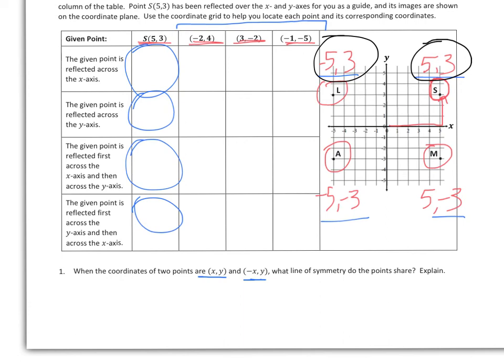So then what we're being asked is what line of symmetry do the points share? So the line of symmetry, across what line are they symmetrical? Across this line, because they're on different sides of this line. Psst, what's that line called? That's right, it's the y-axis.